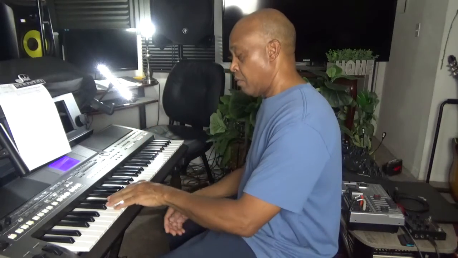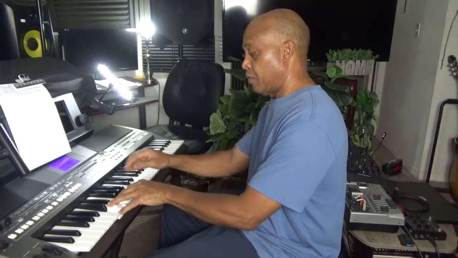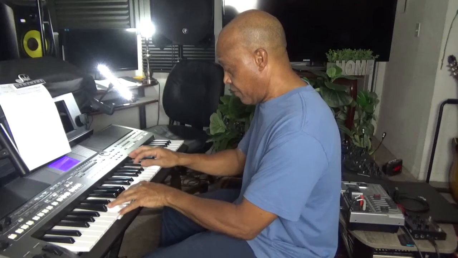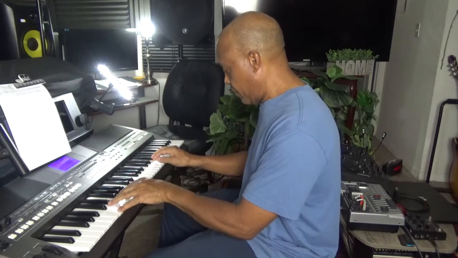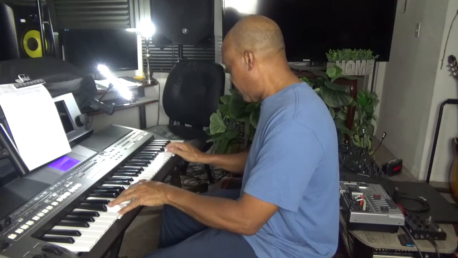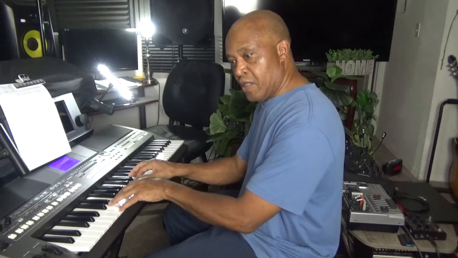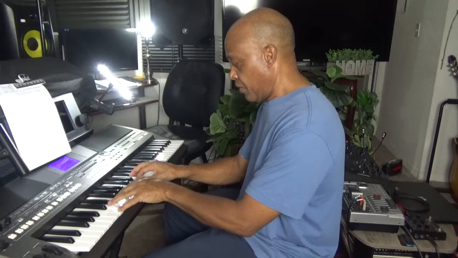Let's see. This is C major 6. You still have the 9 available to you as tension harmonically, the 9, D. Play C and D together.